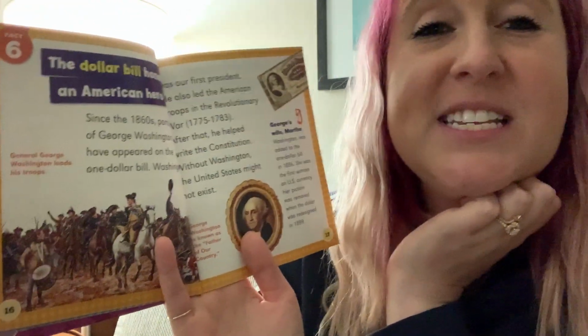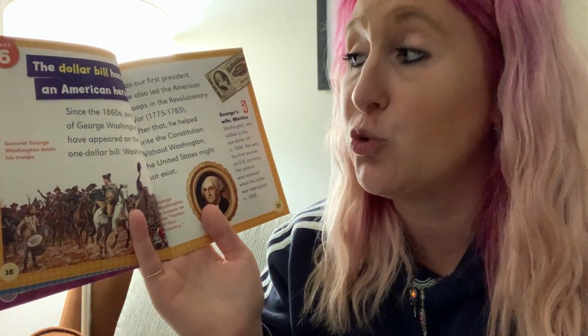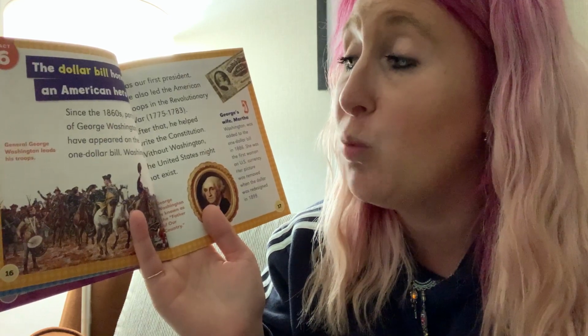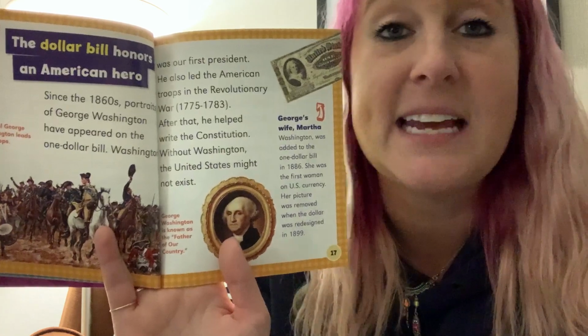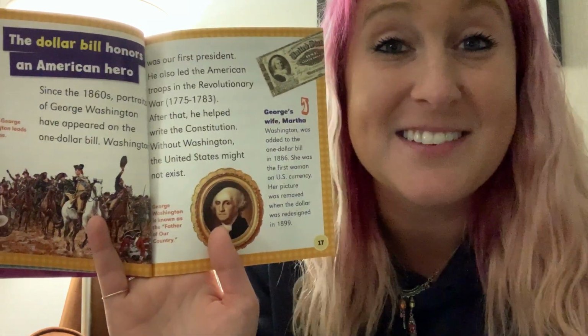Fun fact number 6. The dollar bill honors an American hero. Since the 1860s, portraits of George Washington have appeared on the $1 bill. George Washington was our very first president. He also led the American troops in the Revolutionary War, which was from 1775 to 1783. After that, he helped write the Constitution. Without George Washington, the United States might not even exist to be what it is today.